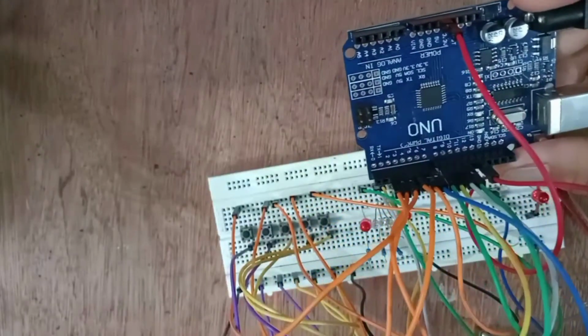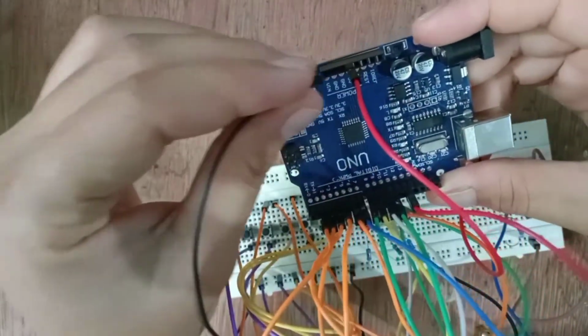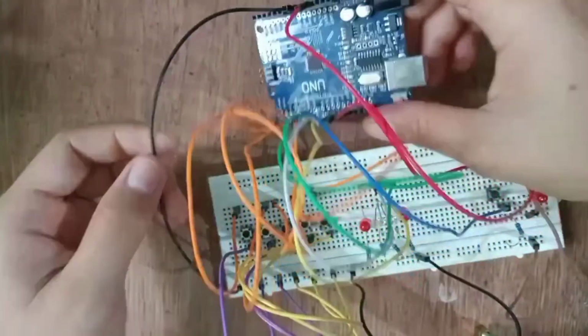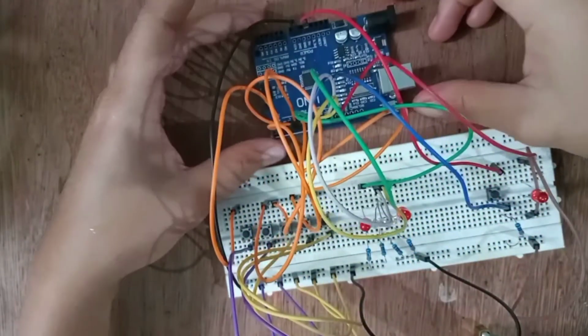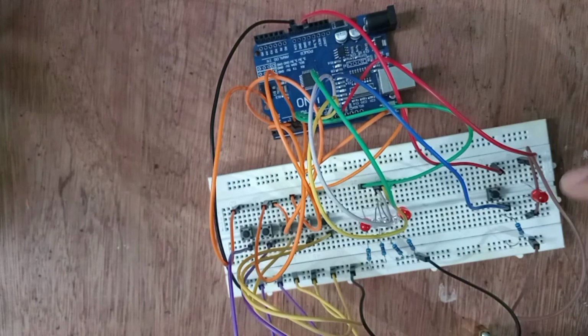And lastly, for our ground connection, connect it here. So now we already connected our rear lights to our Arduino.